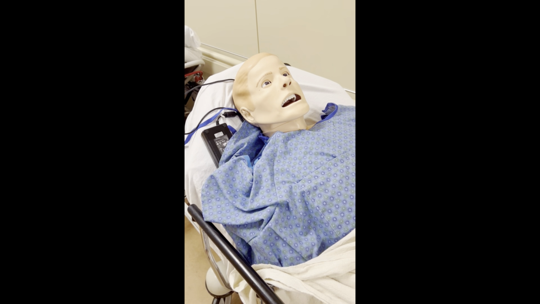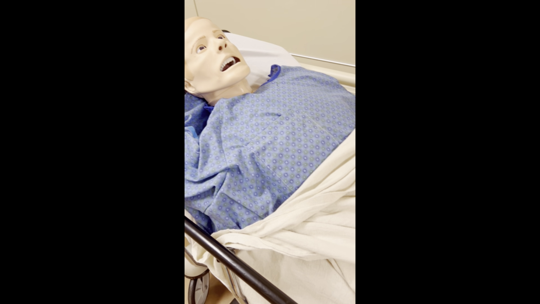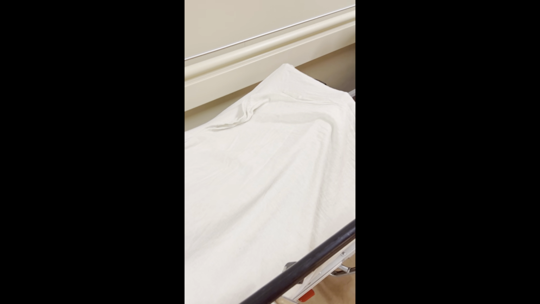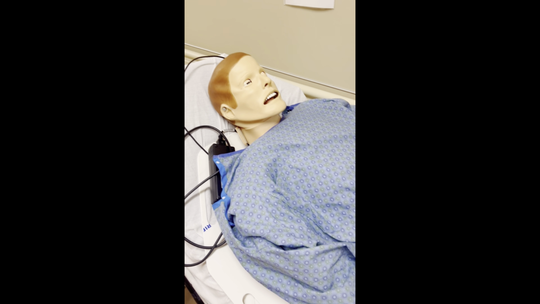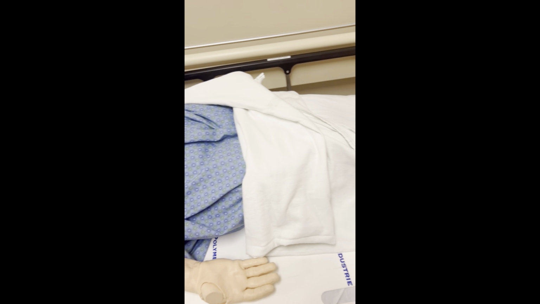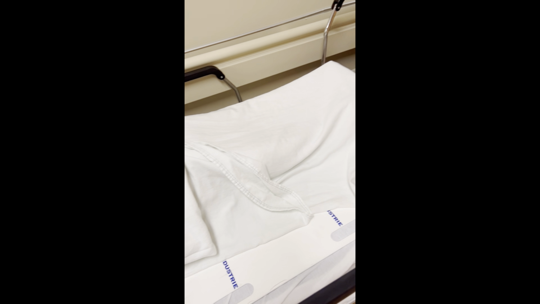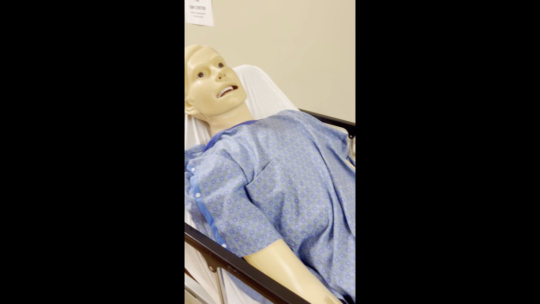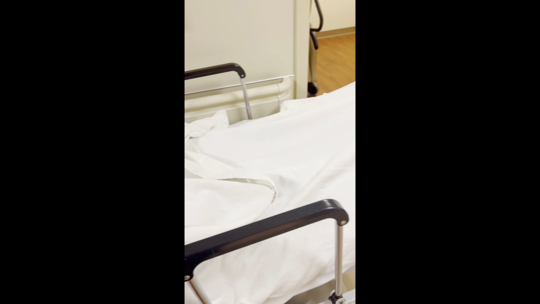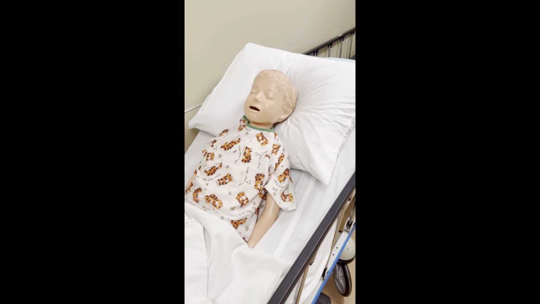Next up, we have our third SimMan. This one's name is Cookie. We use this for our ACLS training primarily. And then the following mannequin is SimMan 1. And this one's name is Nigel, also used primarily for ACLS training. This one's name is Charlie. It's a simple lightweight mannequin that's used for all kinds of things for the nurses mostly.